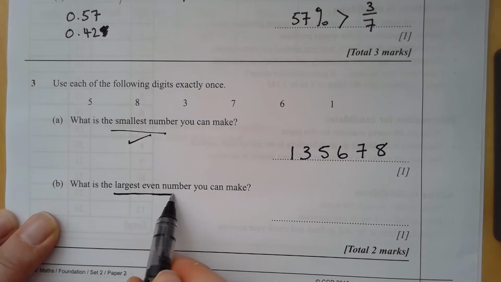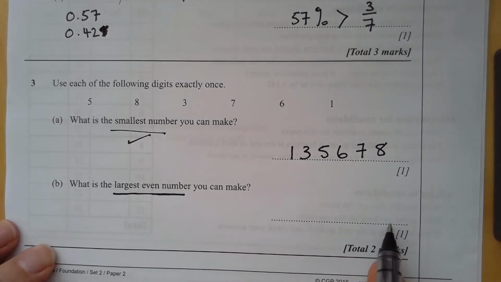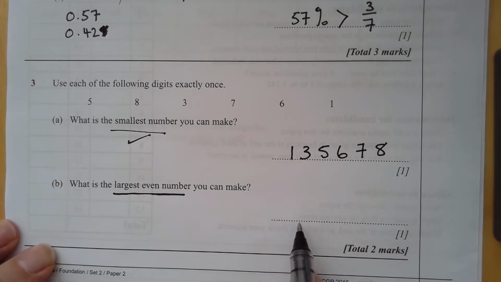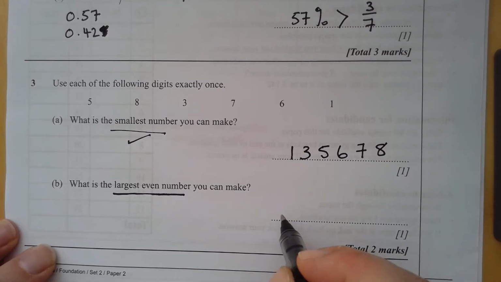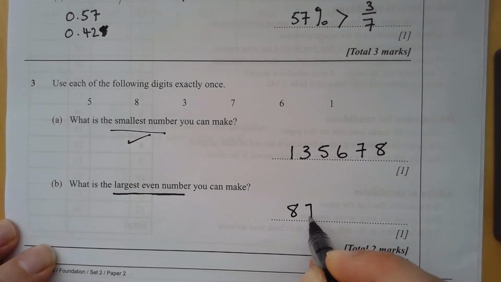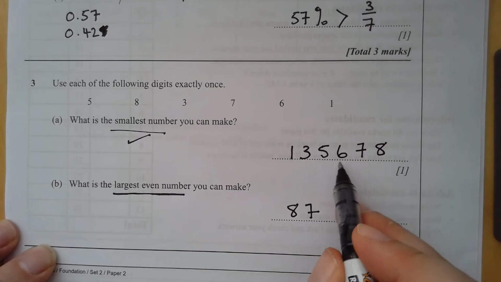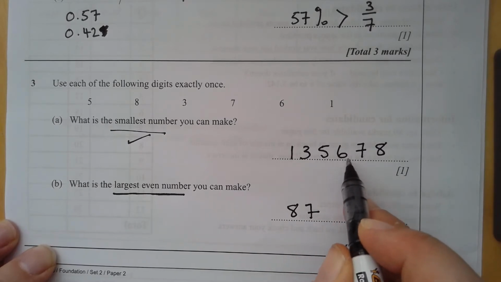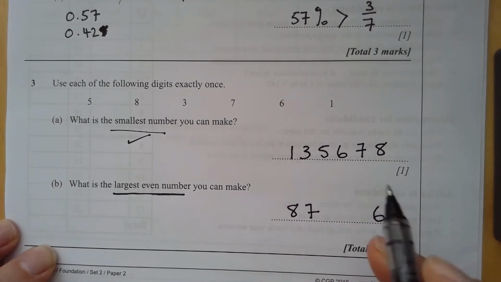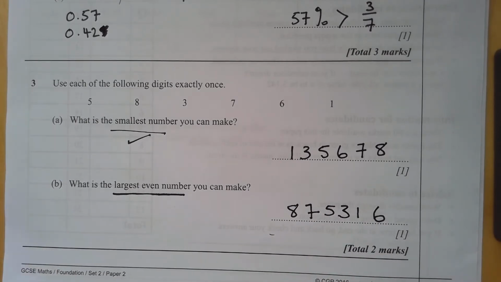What's the largest even number? Now this is really key. If we just ordered them largest to smallest, then we would end up with the smallest number, 1, and we don't want that number at the end. So we look at the largest number that we can make. We're looking at 8, then 7. Now we're looking at an even number, so it has to end in the smallest even number that we've got. So we're going to put 6 at the end here, and then we're going to carry on with the 5, 3 and 1. This is the largest even number that you can make.